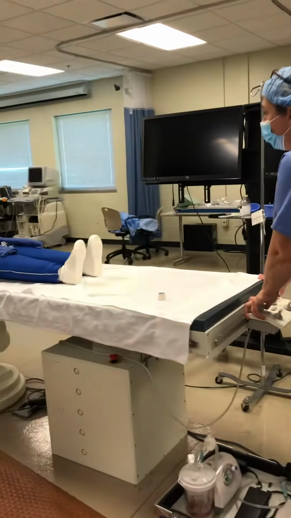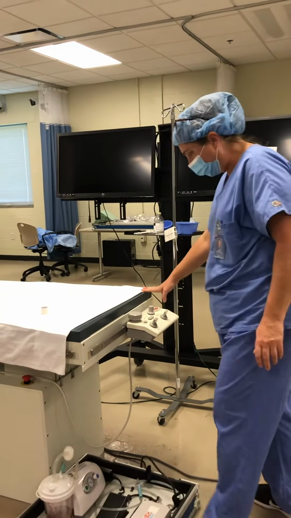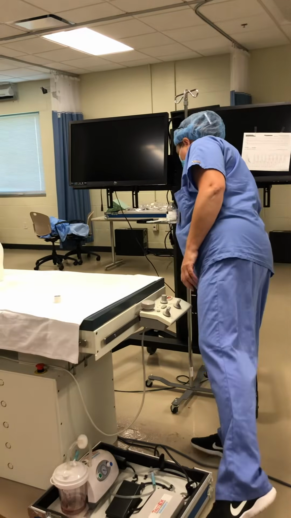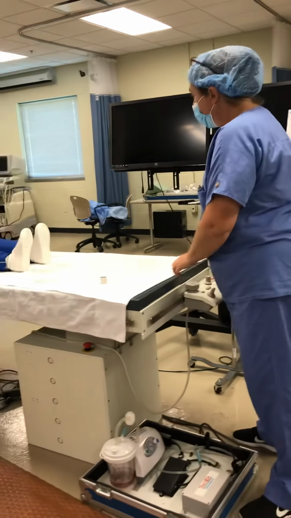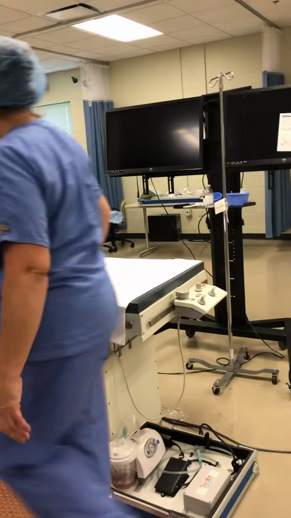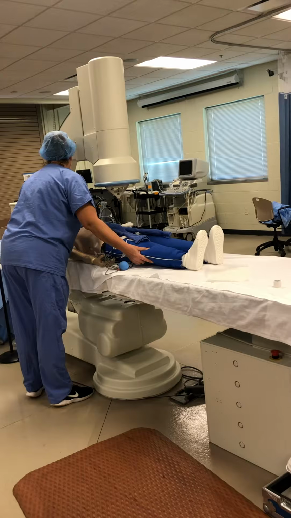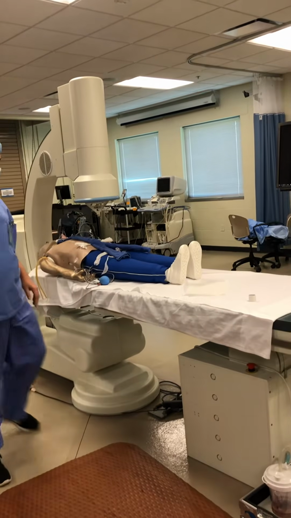All right? The biggest thing is, I moved that the other day to do something. I don't remember what it was. And the patient is a little low on the bed. I'm going to have to get him all the way up right now.